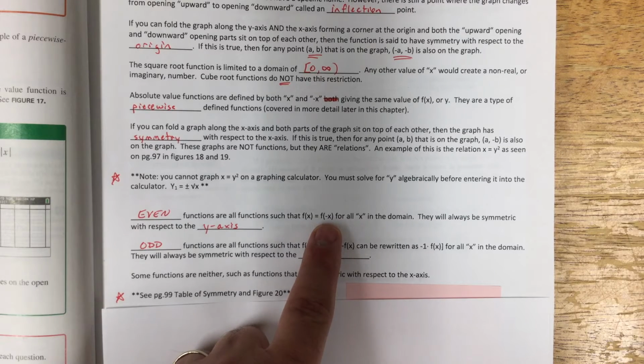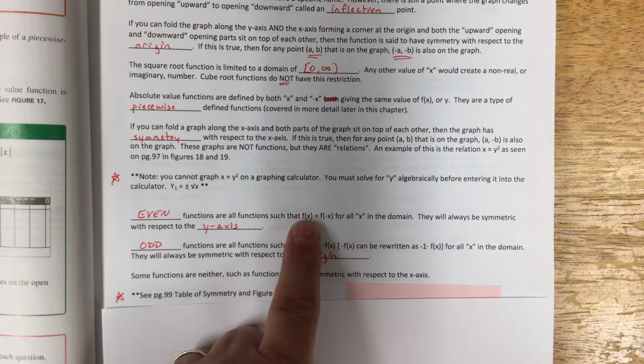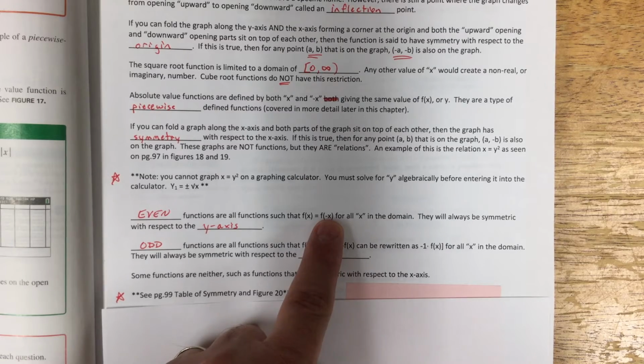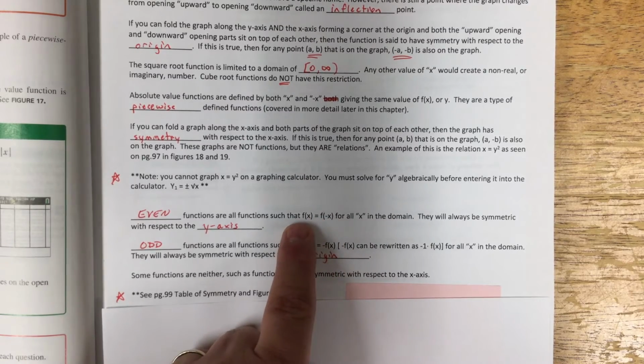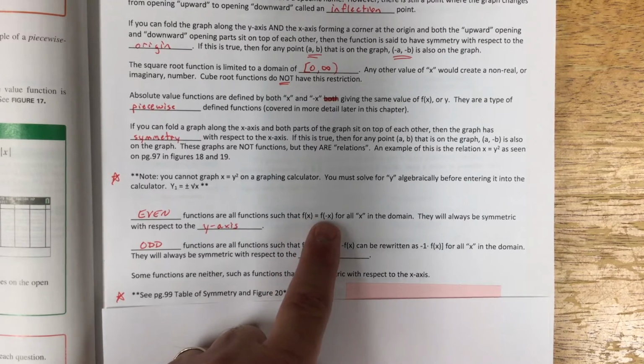Think about the square function, y equals x squared. I can put negative 2 in for x, and it becomes a positive 4. If I put the positive version in, positive 2 squared is also positive 4. So negative 2 squared, positive 4, positive 2 squared, positive 4. Positive 4 equals positive 4.